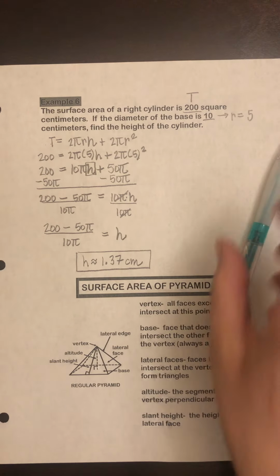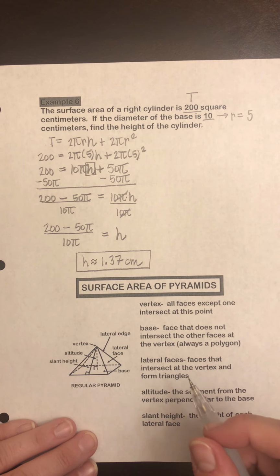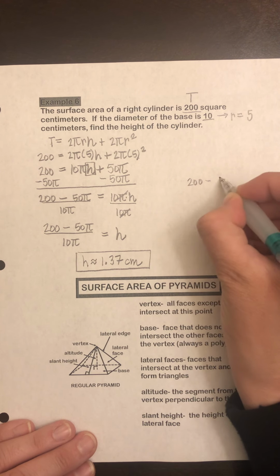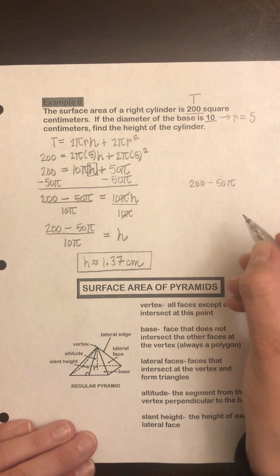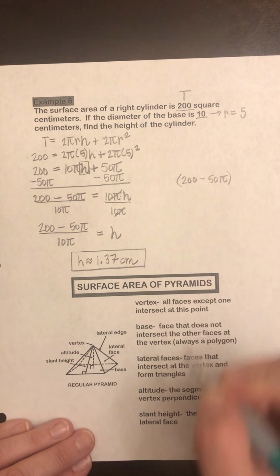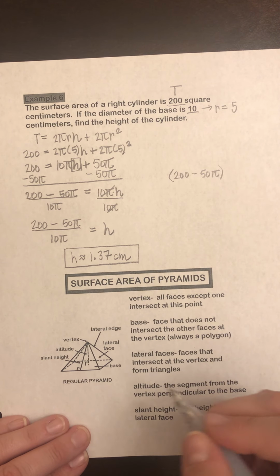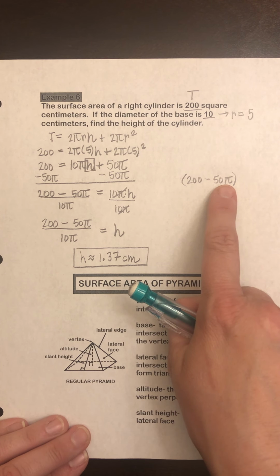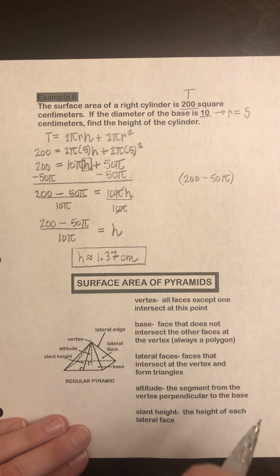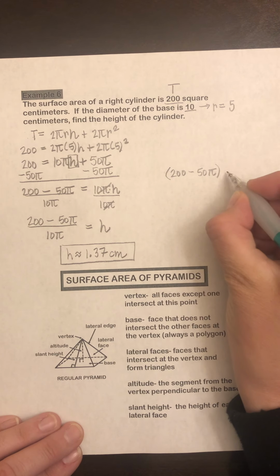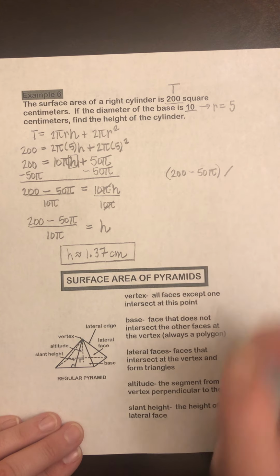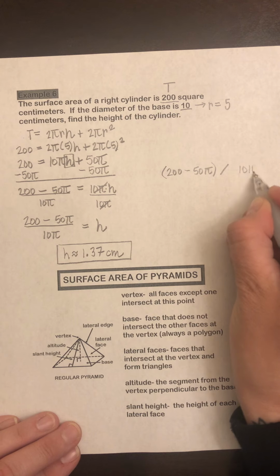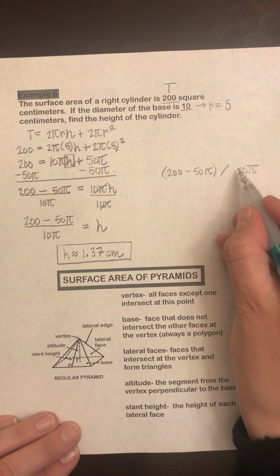So a couple things to keep in mind. If you have a calculator and it doesn't have Math Print, one thing you're gonna wanna do is this part right here that's in the numerator, you're gonna need to put it in parentheses. That means you're telling the calculator that that entire value needs to happen first before you can do the division, okay? Secondly, you're gonna hit division. Then when you type in 10 pi, guess what? You also have to put it in parentheses.